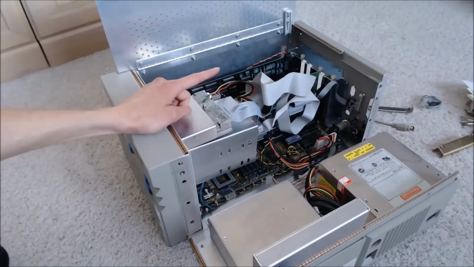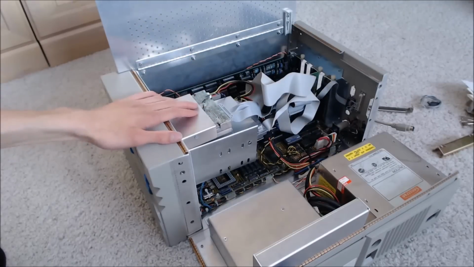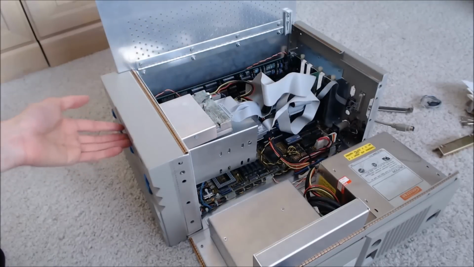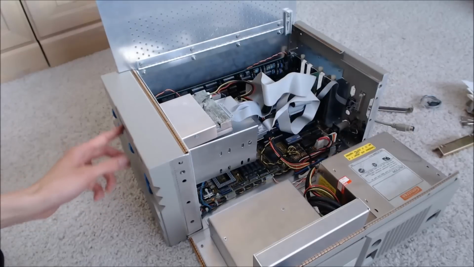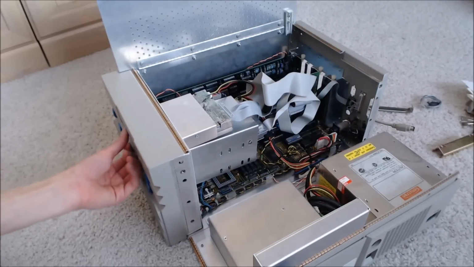This floppy drive is crap. I don't know if it's actually any good. I think while we have it under the knife here, I'm going to replace it. The only downside is that the button on the front of it is really unique, and I'm not sure if it's going to let me do that.